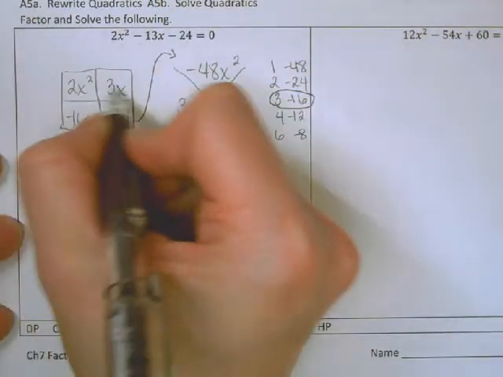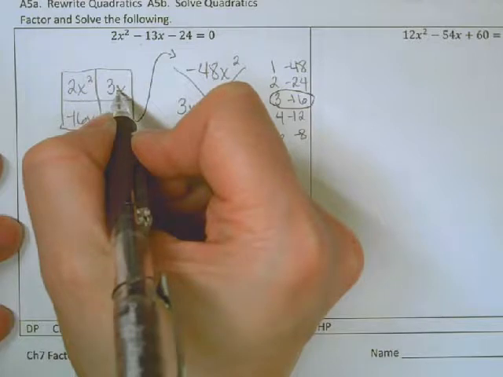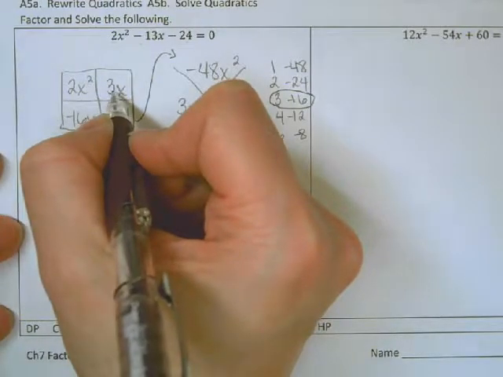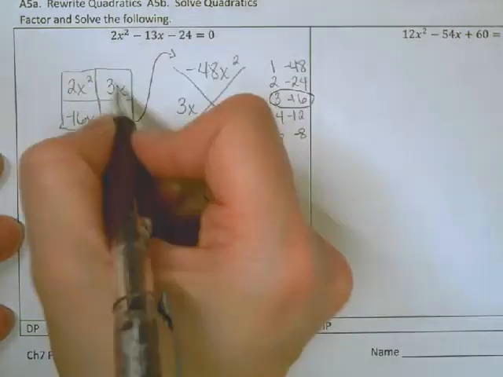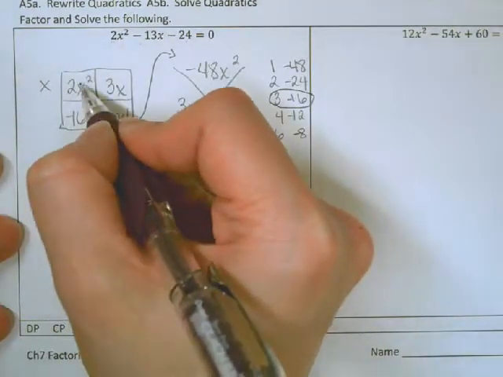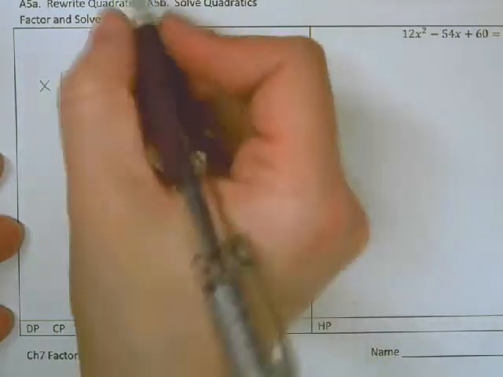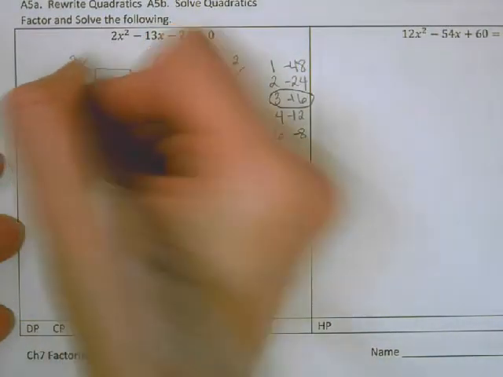Like if I look at this row, I can't divide out a 2x from 3x because 3 is not divisible by 2 as a whole number. So all I can take out from this row is an x. I can take a 2x out of this because both 2 and negative 16 are divisible by 2. So I can divide that 2x out here.